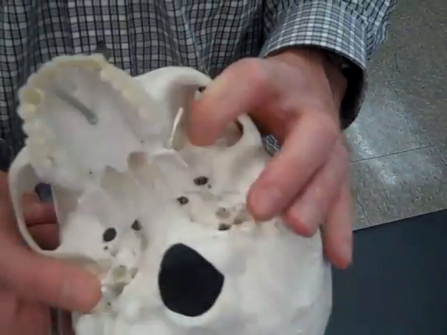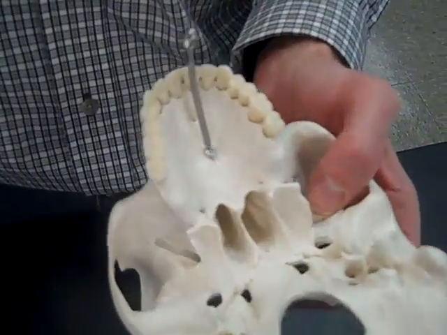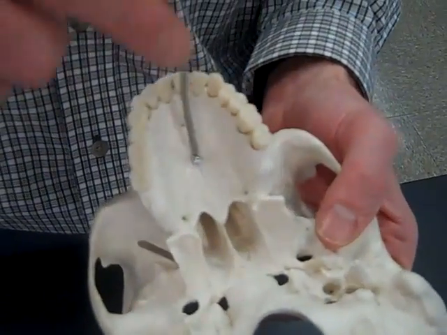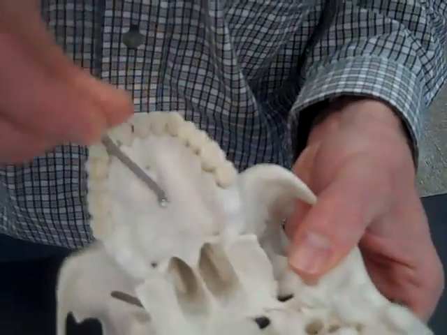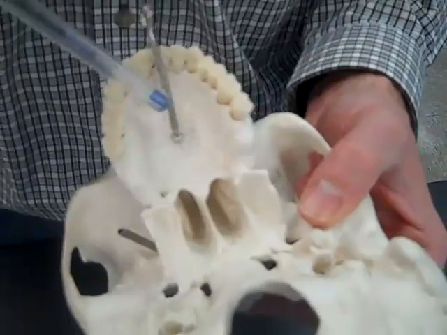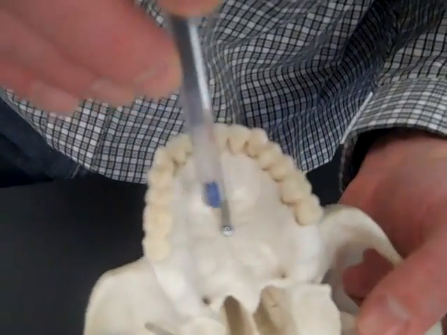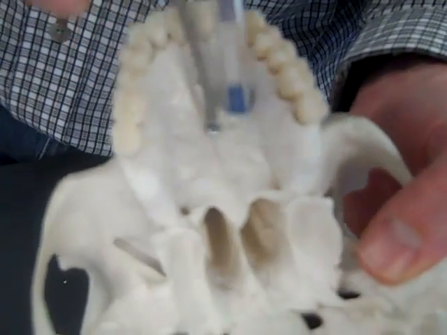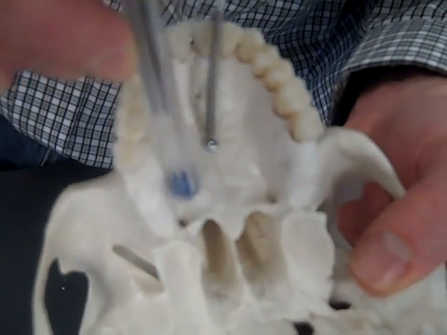Anyway, where was I? More maxillary bone stuff. Here we've got some teeth, right here. We've got a springy-like structure that's not really in your skull, but it's a good marker for us right now because it's letting us find this entire expanse right here, which is called the hard palate. This is the hard palate.